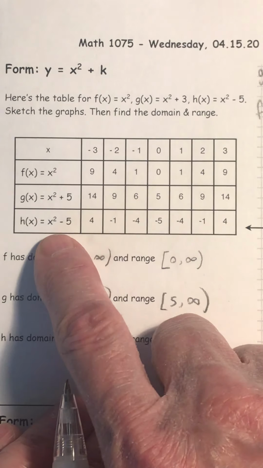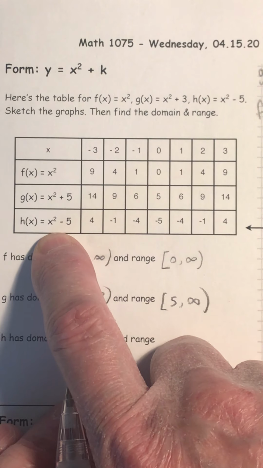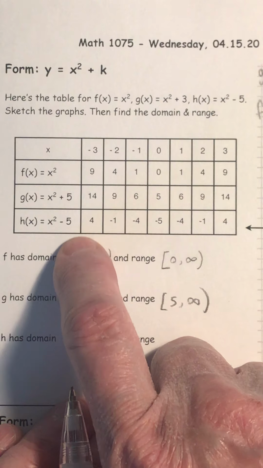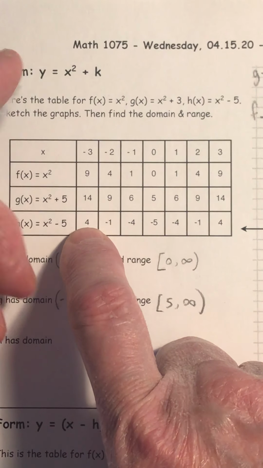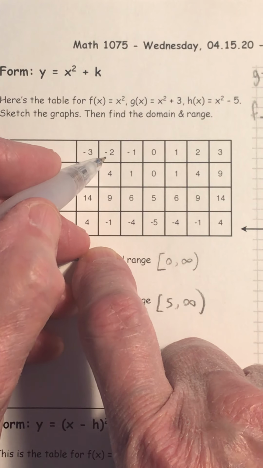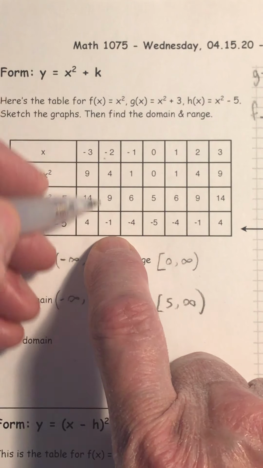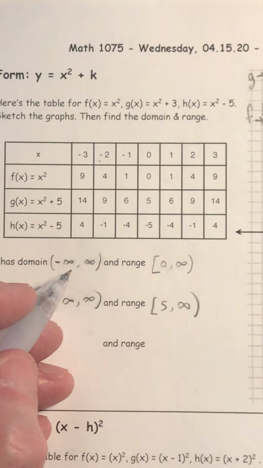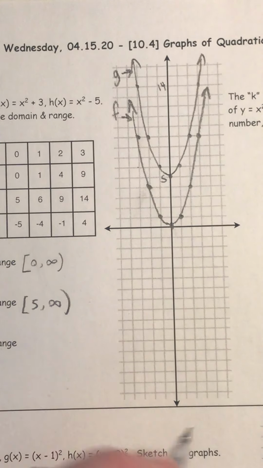And now we're going to do h of x, which says x squared, square the x, and then take away 5. So when we square negative 3 and get 9, 9 take away 5, we get 4. Square that, you get 4. 4 take away 5, we get minus 1, and so on and so forth. So let's draw that over here.